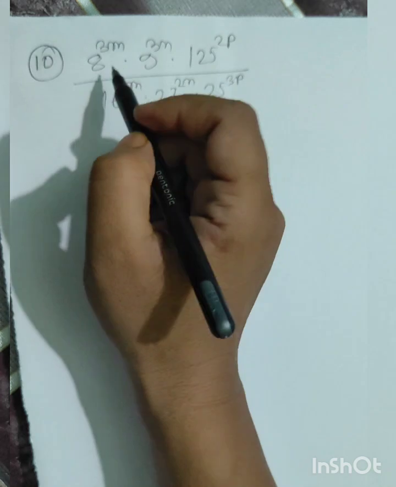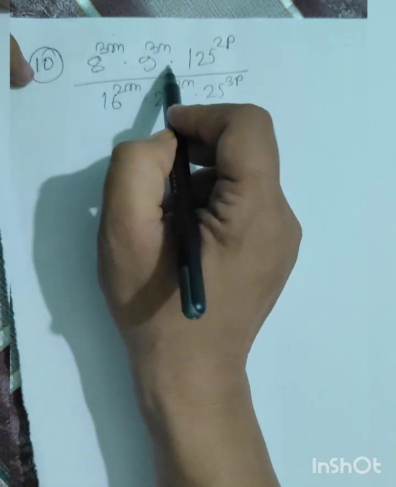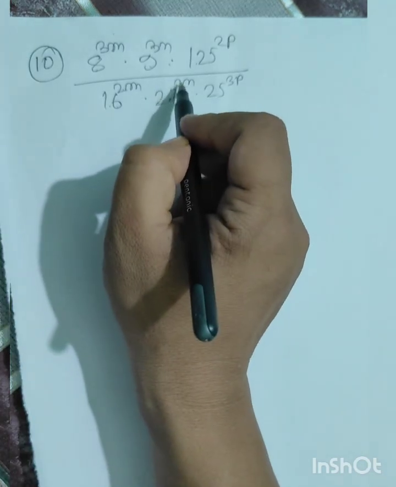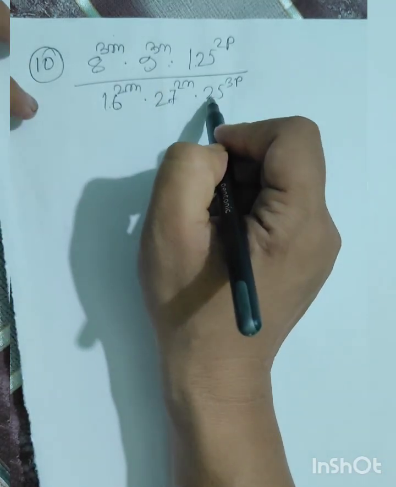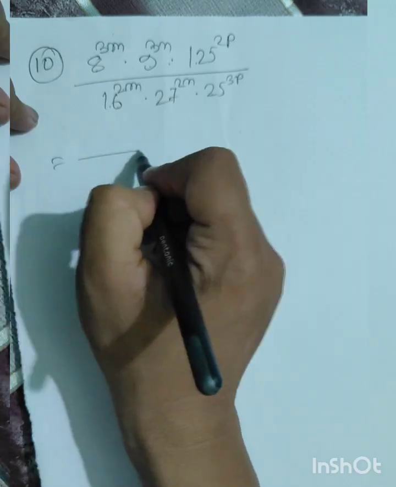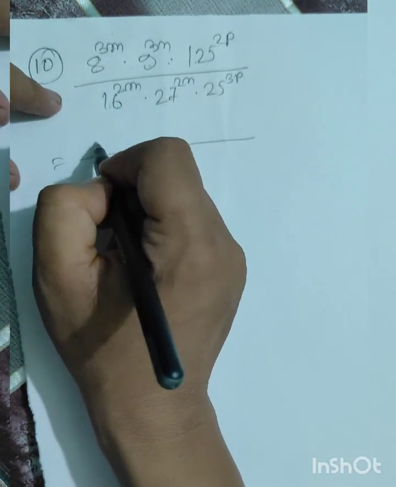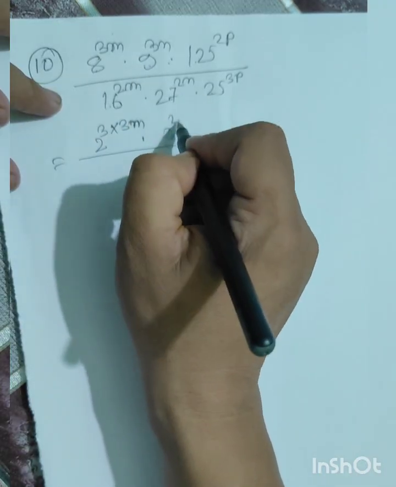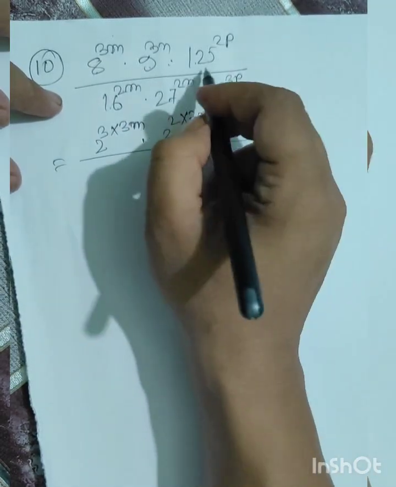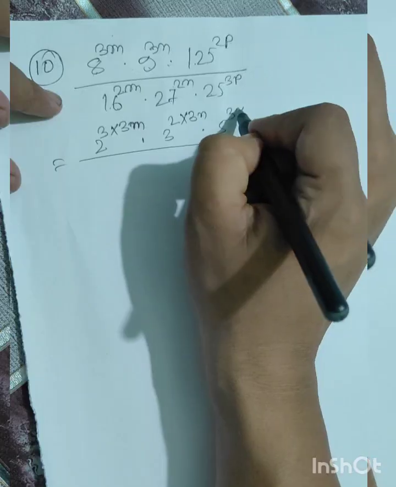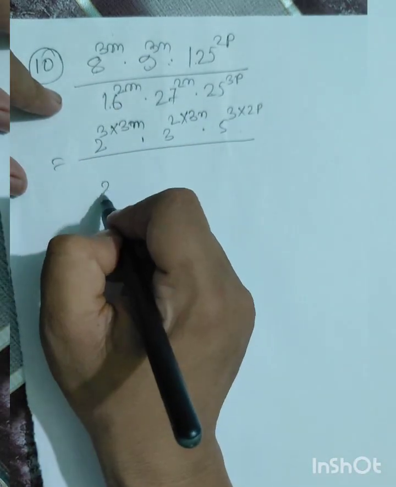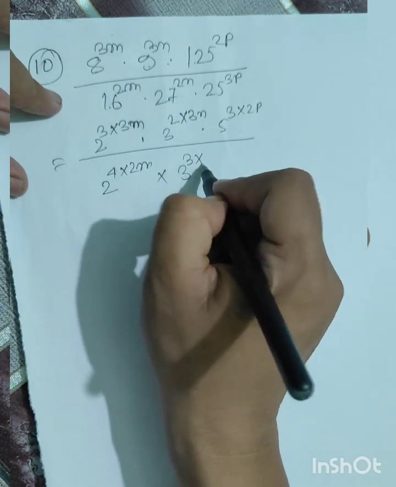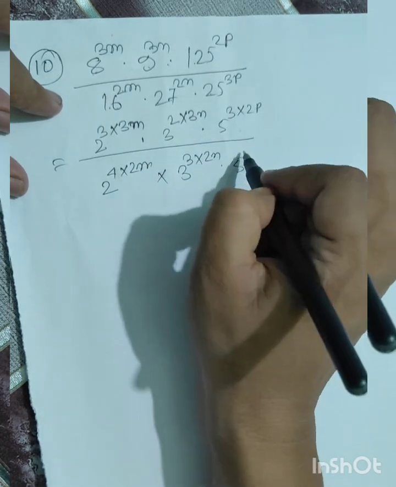Question number 10 আছে 8 to the power 3m into 9 to the power 3n into 125 to the power 2p by 16 to the power 2m into 27 to the power 2n into 25 to the power 3p. ইয়াক আমি ভাঙিম, 8 আমি লিখিব পাৰো 2 cube into 3 to the power m, 9 লিখিম 3 square into 3 to the power n, 125 লিখিব পাৰো আমি 5 cube into 2p, 16 লিখিব পাৰো আমি 2 to the power 4 into 2m, 27 লিখিব পাৰো 3 cube into 2n আৰু 25 লিখিব পাৰো আমি 5 square into 3p.